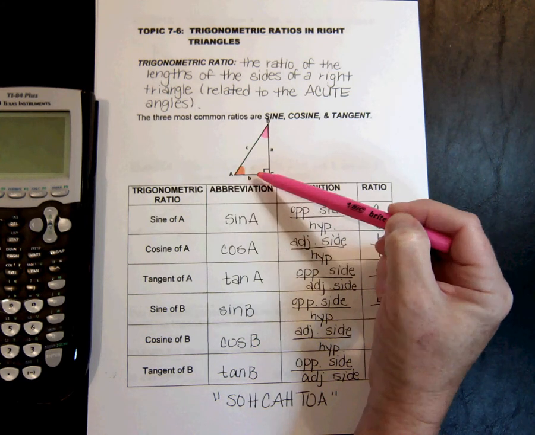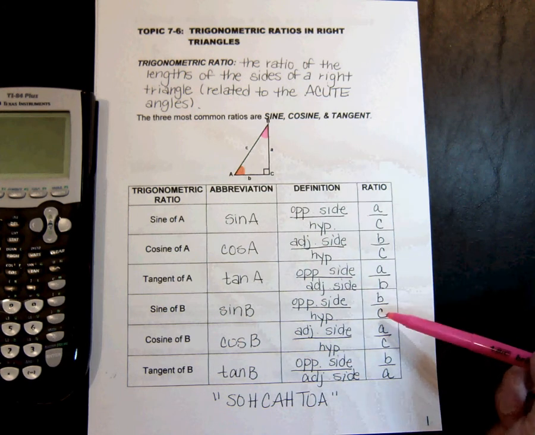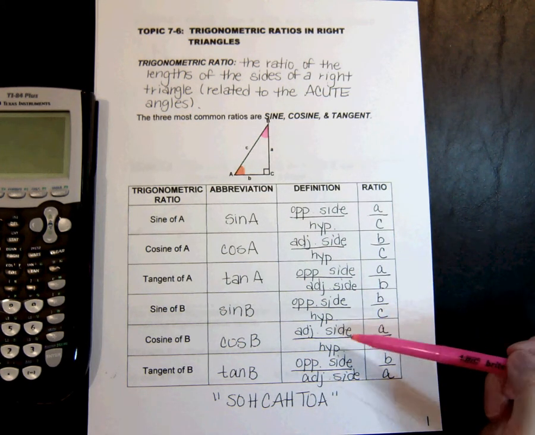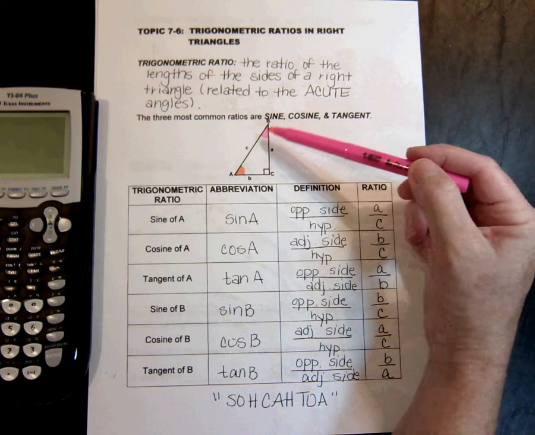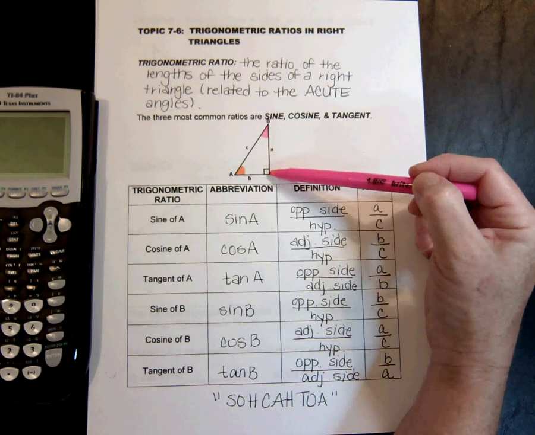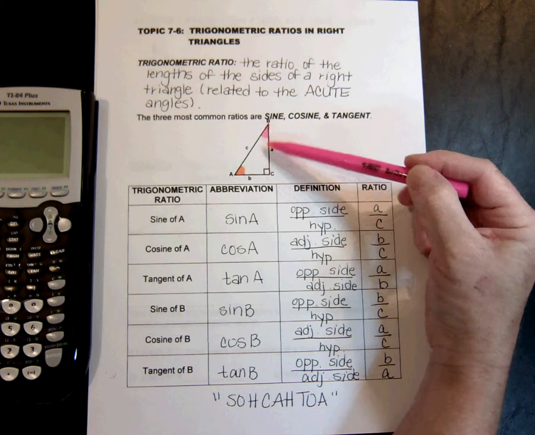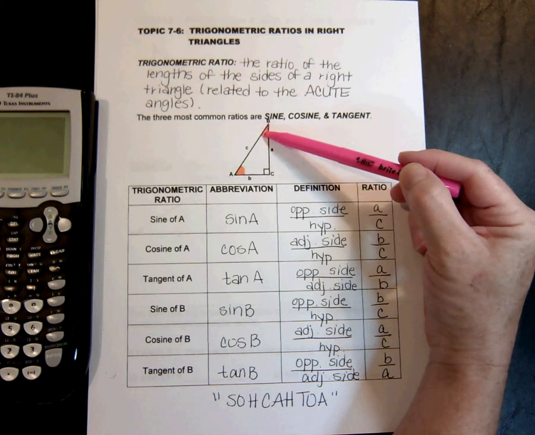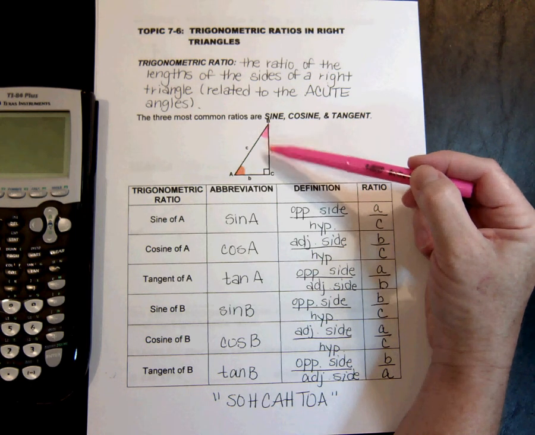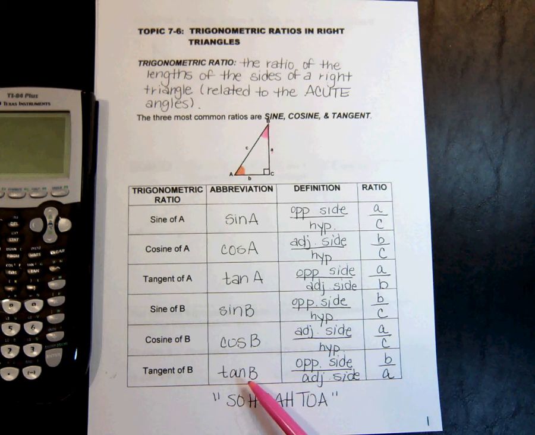For sine, it's the opposite over the hypotenuse, which is C. The cosine of B: the adjacent side is the side length that shares the angle. That would be A over the hypotenuse C. And then the tangent of B is the opposite side B over the adjacent side A.